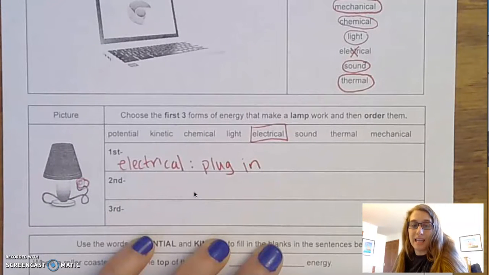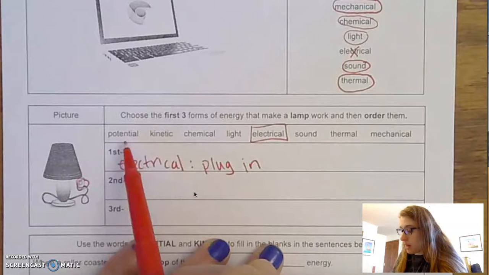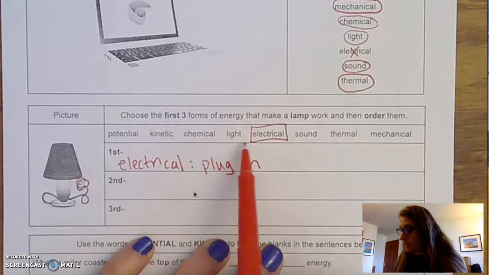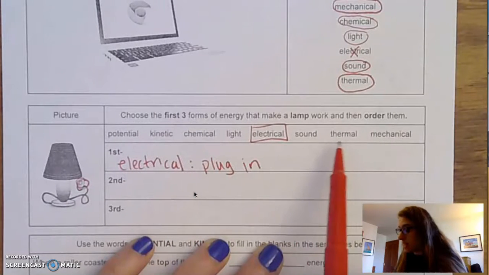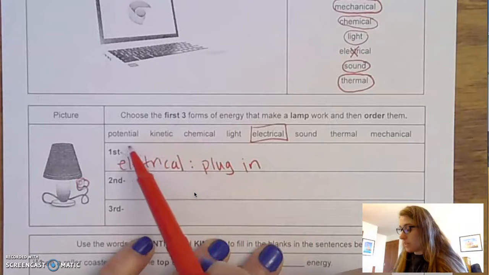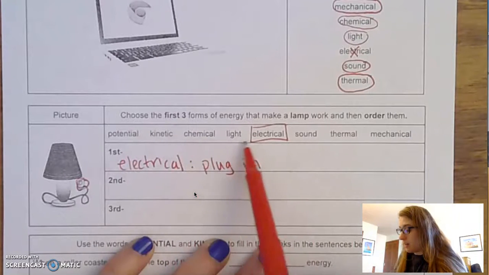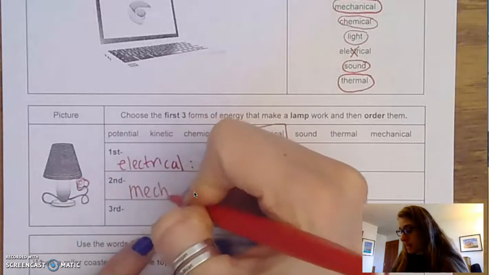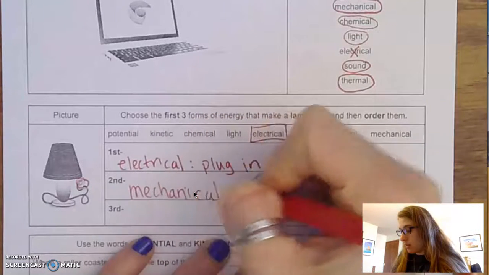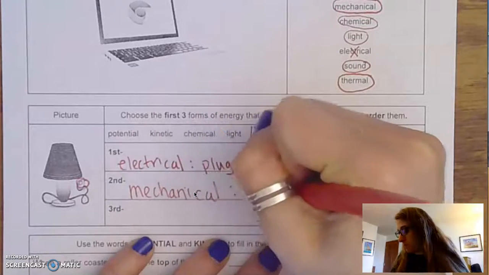Then we need our second kind of energy. So let's think about, how do I make the lamp actually work? So it's plugged in, it's going to get electricity, but now what do I do to get it on? Hopefully you thought to yourself, that's got to be mechanical when I turn it on.